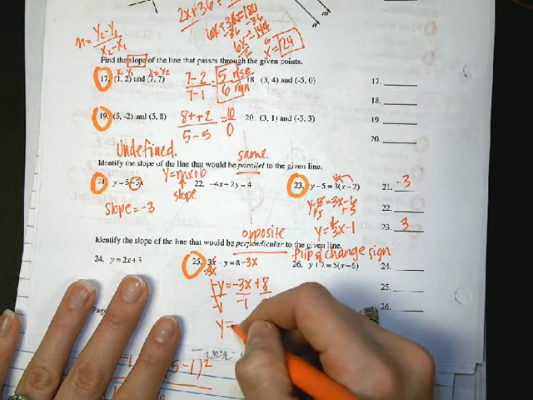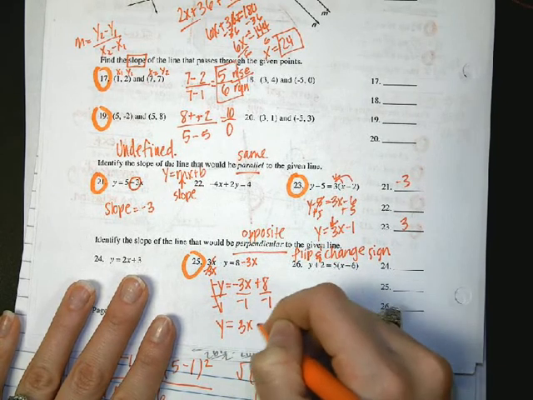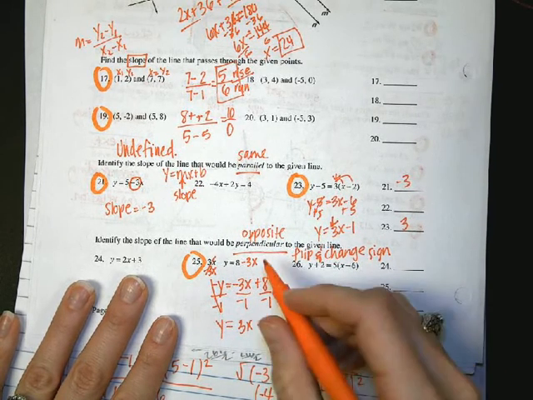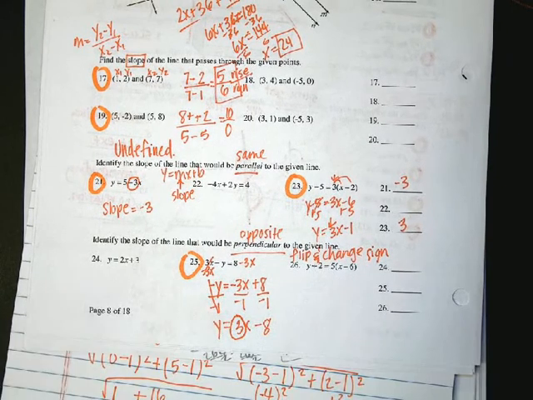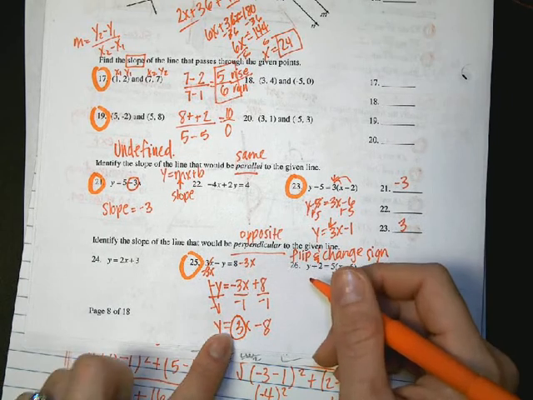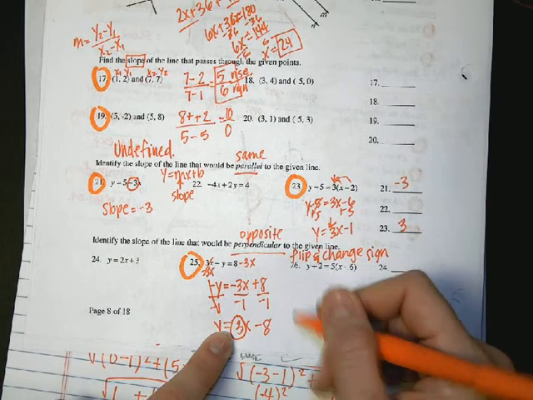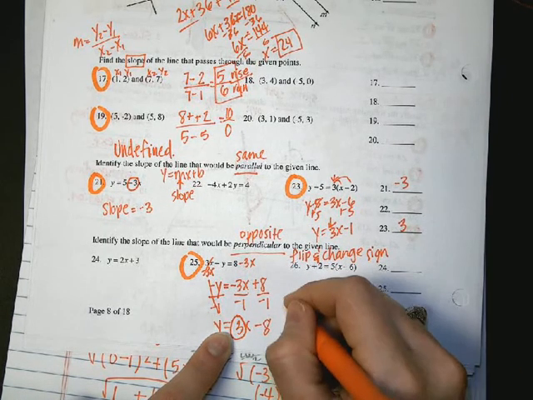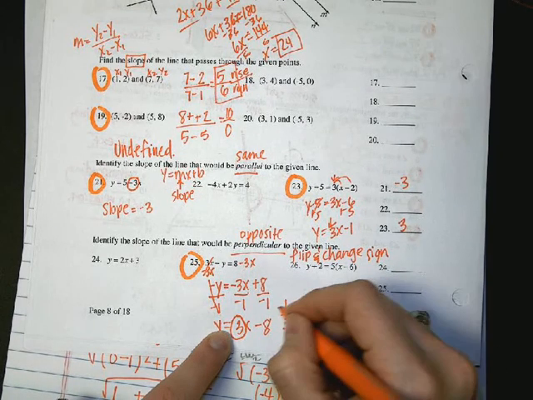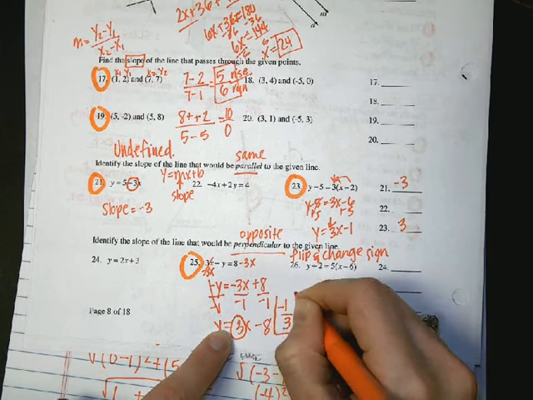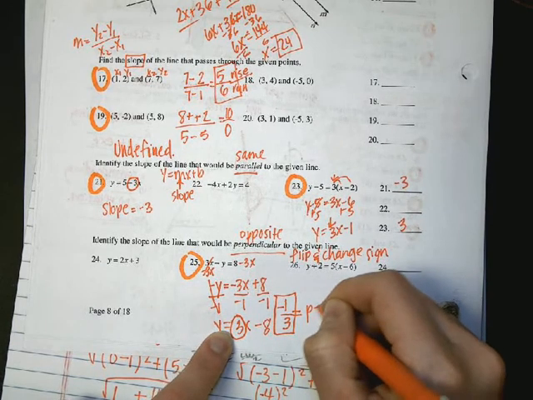From here, I can identify my slope is 3. So if I was going to look for a parallel line, then I would keep the slope the same. But I don't want parallel. I want perpendicular. And so what I'm going to do is instead of 3 over 1, I'm going to flip that fraction. So it'll be 1 over 3 and change the sign. Here it's positive, so my perpendicular slope is going to be negative. This is my perpendicular slope to a positive 3. Flip the fraction and change the sign.